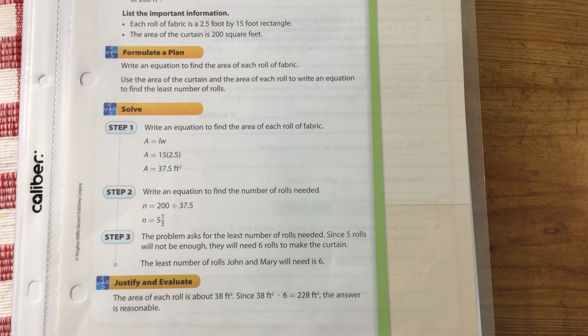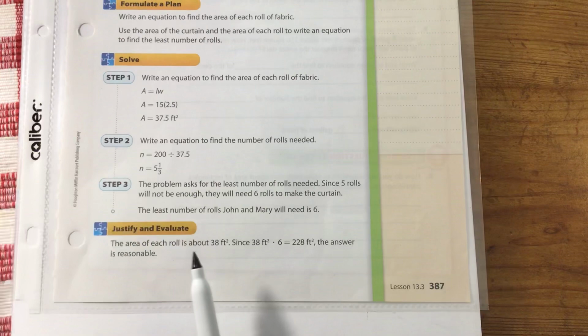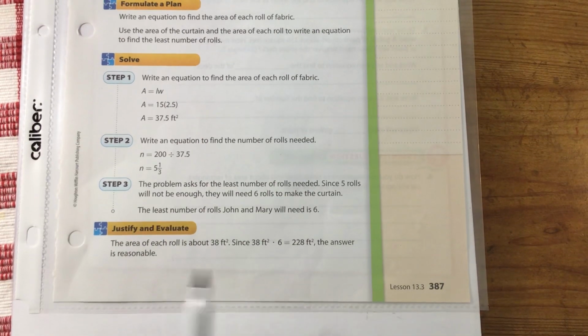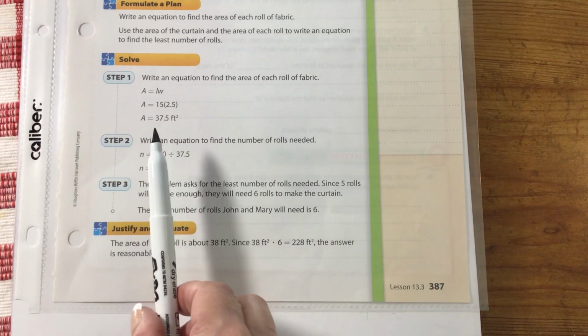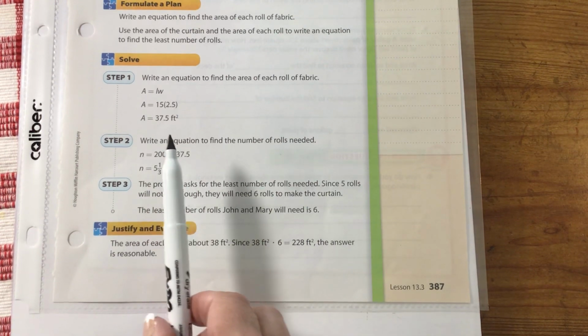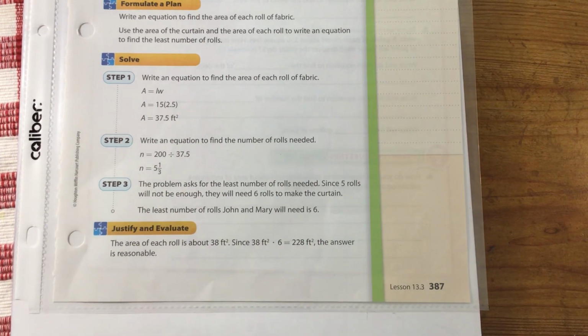And yeah, they'll have some left over, but at least they'll have enough for the whole rectangle that they need to cover. Okay? They did some justifying and evaluating down here at the bottom. They did some estimating, basically. They went back up here and said, oh, okay, so the area of one roll of fabric is going to be 37.5. Okay, that's pretty close. Let's go ahead and round that. So that's pretty close to 38 square feet.